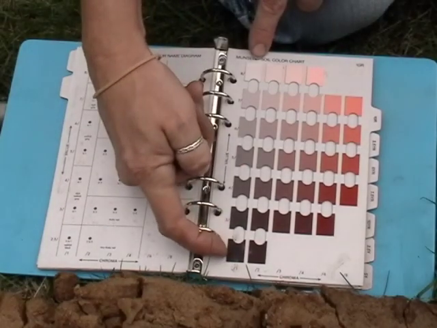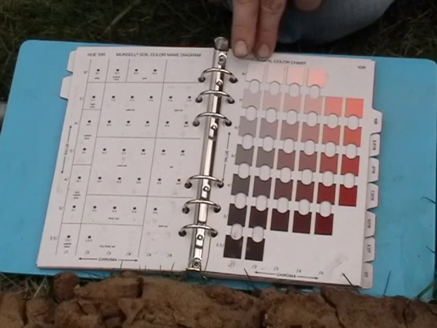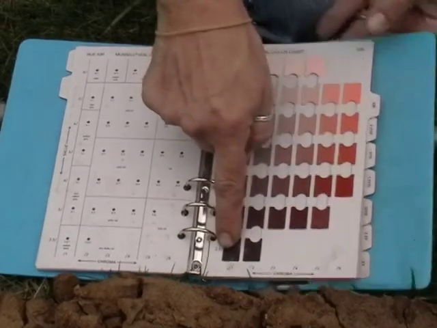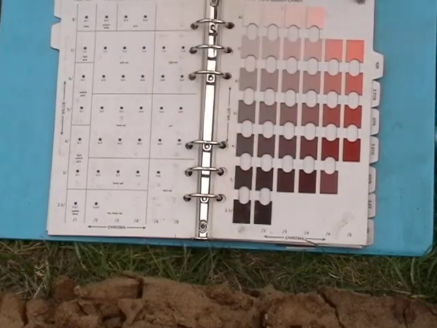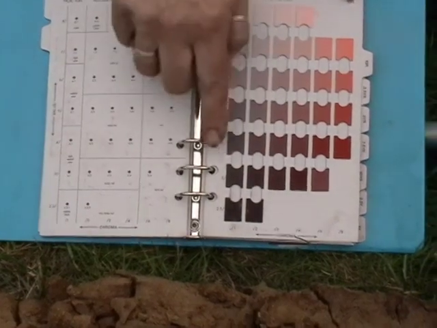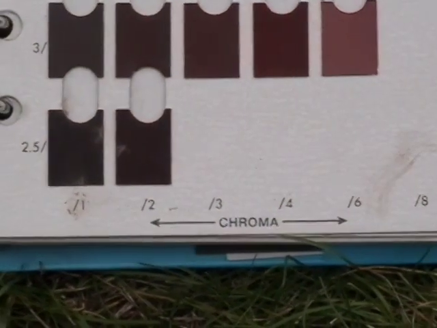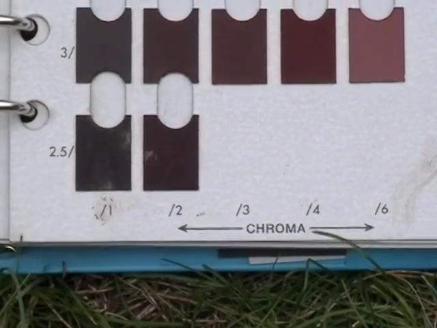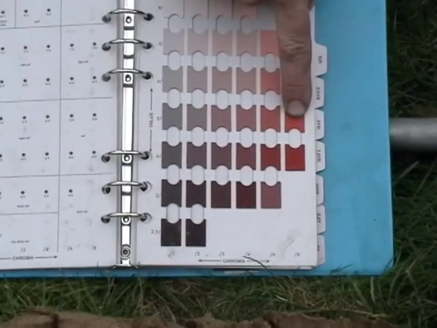So we've got a reddish black at the bottom, and it goes to white when we get to a value of 8. Along the bottom axis, we have something that's referred to as chroma. Again, we have notations for each of these. The chroma is going to show us the intensity of the color. So we go from a reddish gray on this side to something that is much more red over this side.